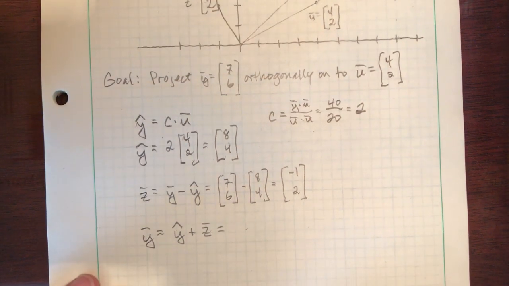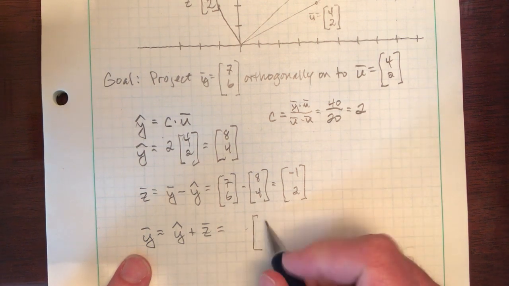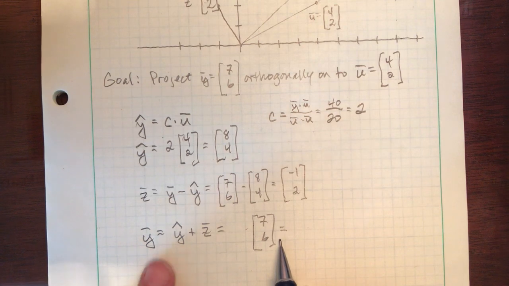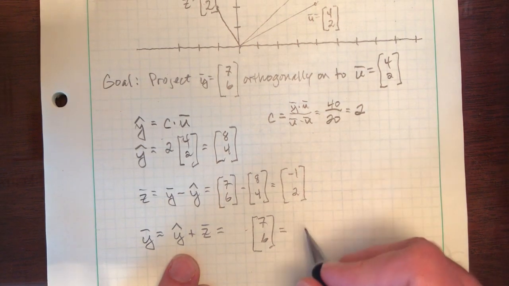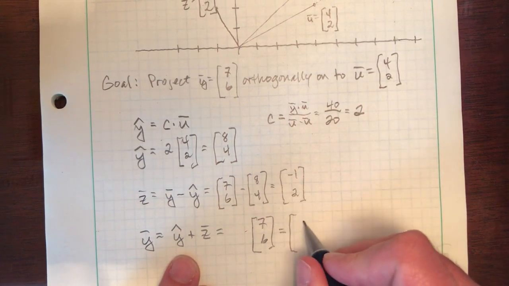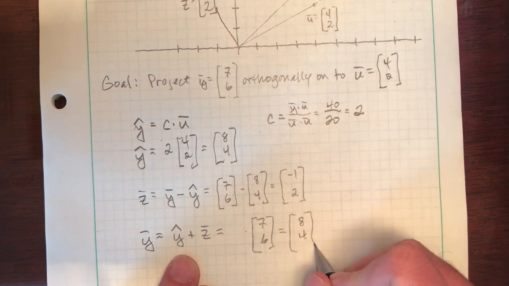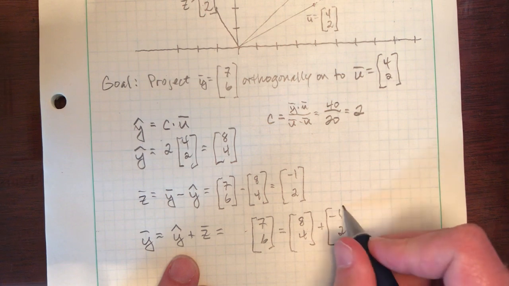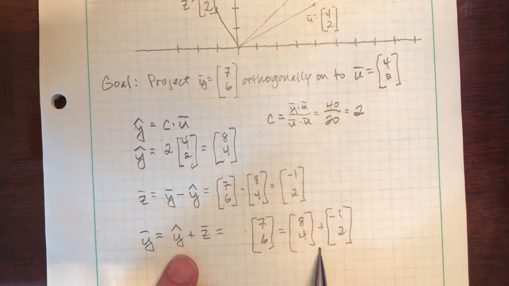And let's check that out. What that's saying is my target vector, 7, 6, is just the sum of my scaled basis vector added to my orthogonal vector, and it checks out.